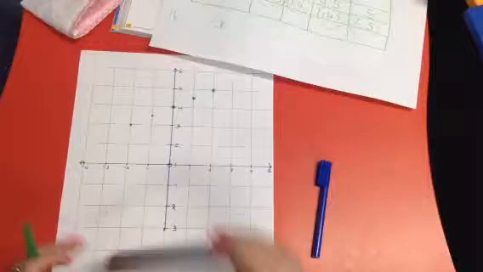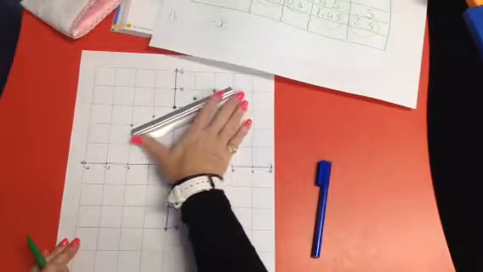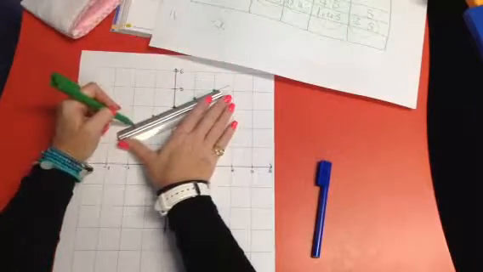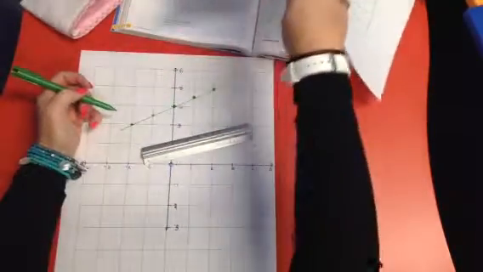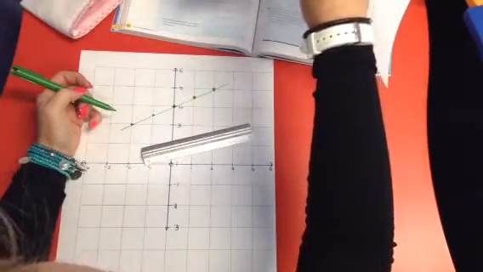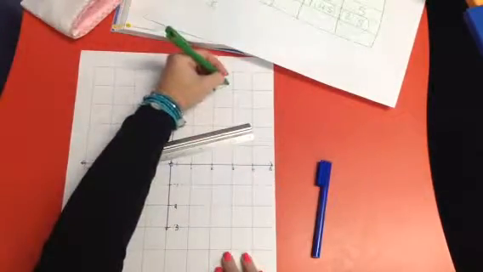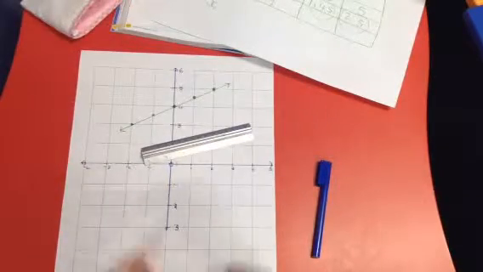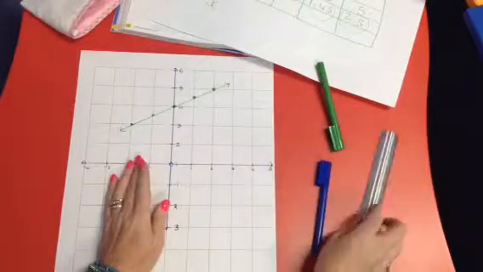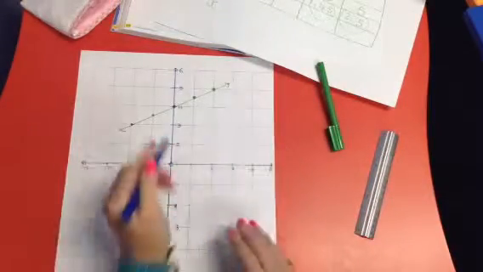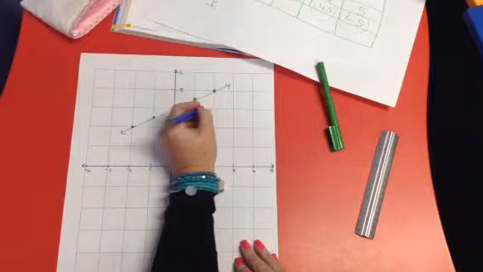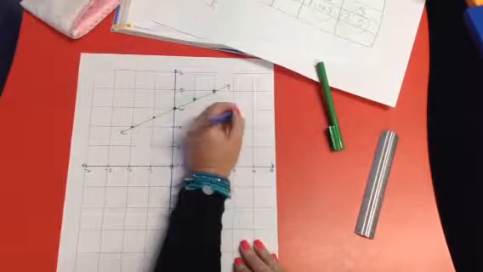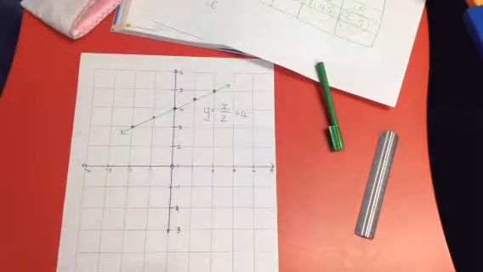So what we do here is we join our dots up. Don't make them too big. And you can go over them a little bit. My ruler is just really short for this. And don't forget that you need to put arrows over here, arrows over there. And the last thing you have to do is put your rule on there. So the rule you can just put it anywhere on here. So your rule is y is equal to x divided by 2 plus 4. And then you're done on that one.